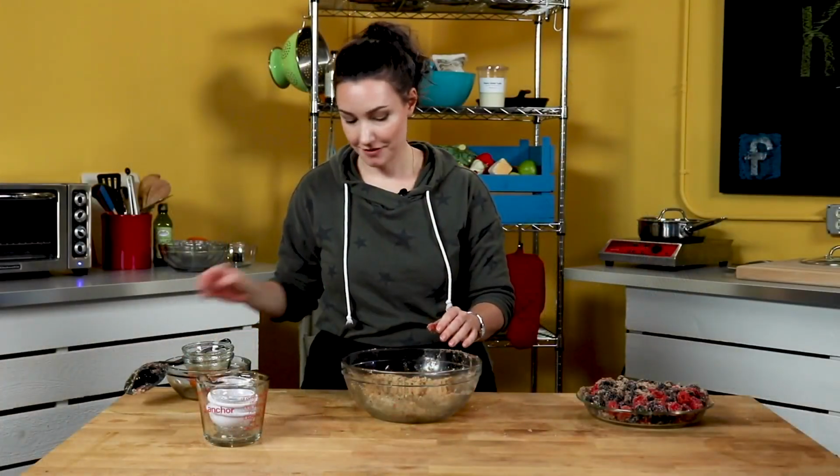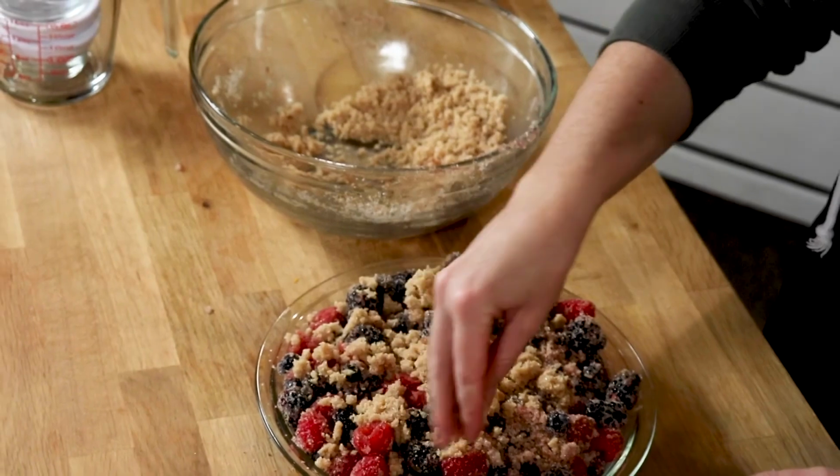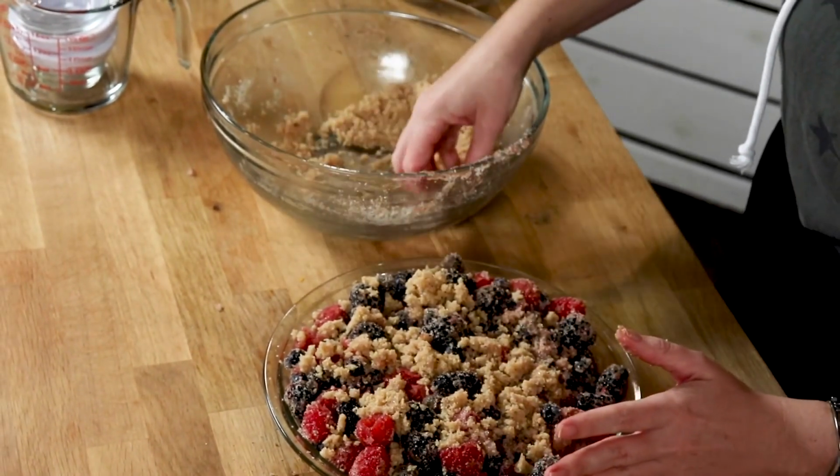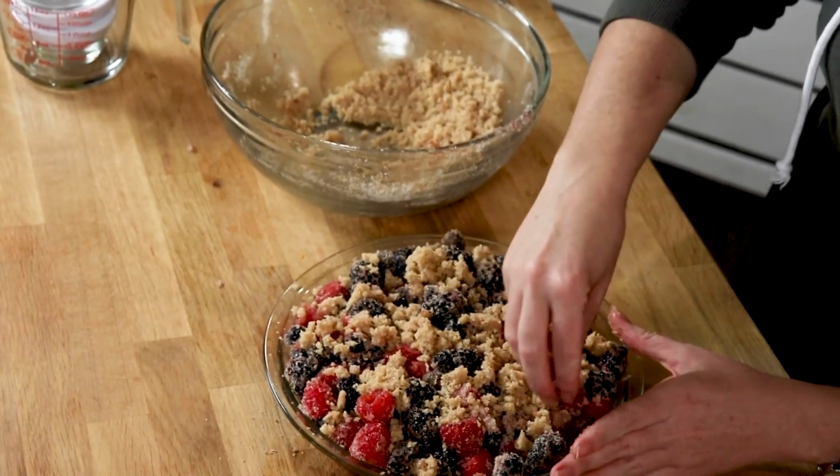I'm gonna use my hands, and I'm just going to sprinkle the crumble mixture on top. And it's not gonna completely cover it, but that's okay. Just wanna get it as even as possible. And just really keep that crumbleness going all the way around.